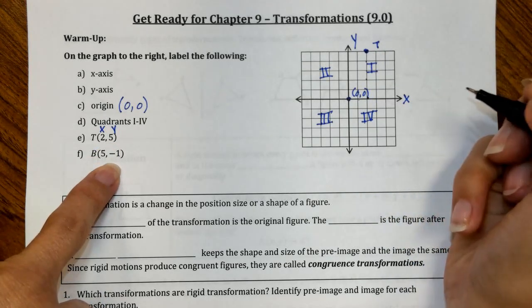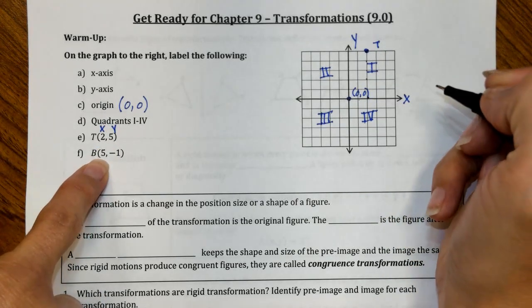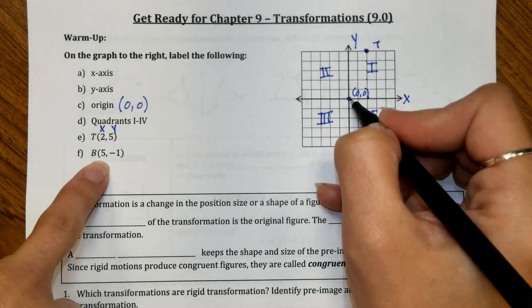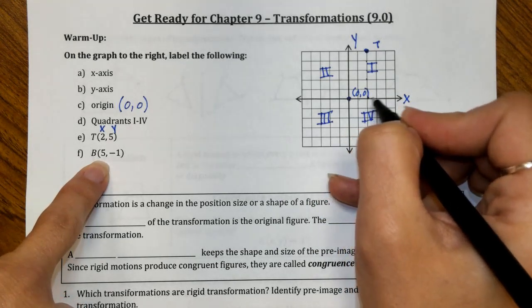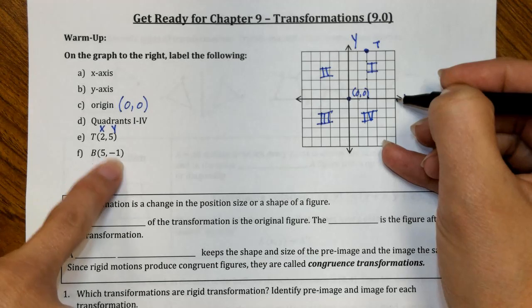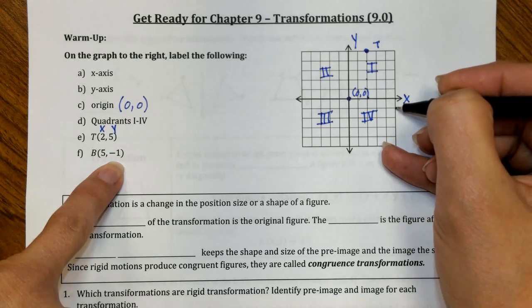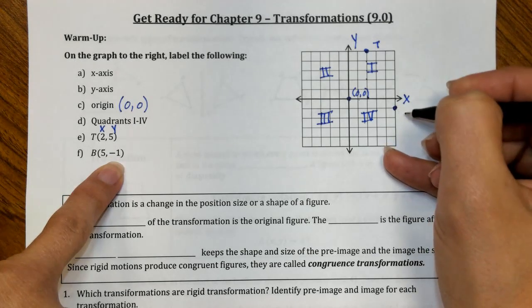Next, we've got a negative, okay? Now our x is still going to be positive, so we go positive on the x, 5: 1, 2, 3, 4, 5. And now we have a negative 1, so we need to go down 1 on the y. So here's going to be point B.